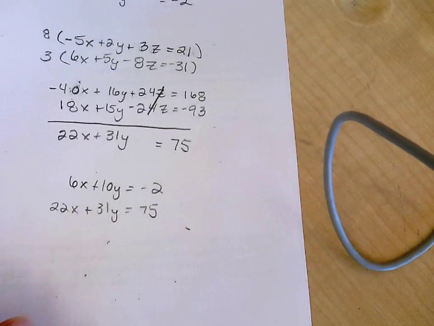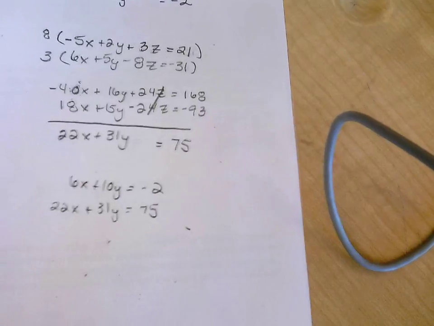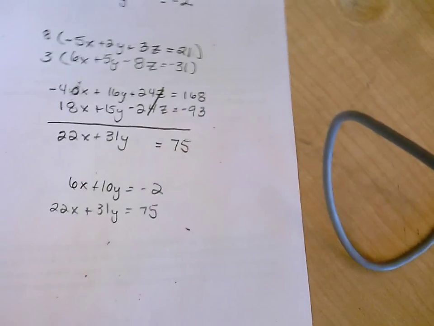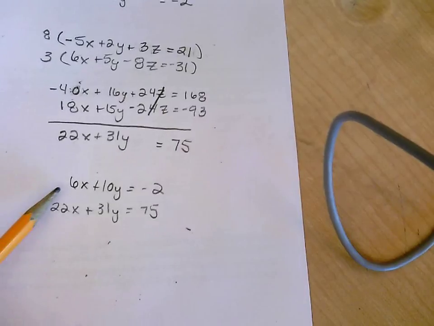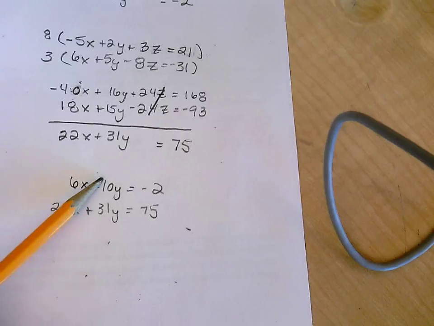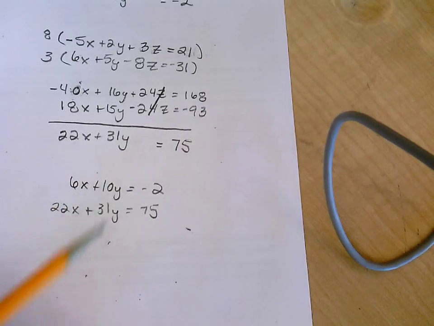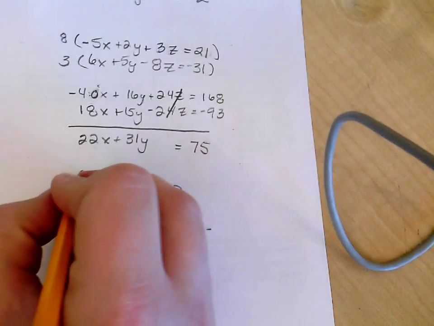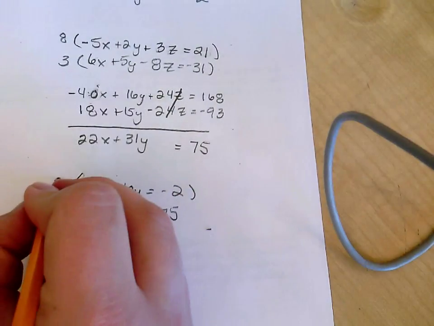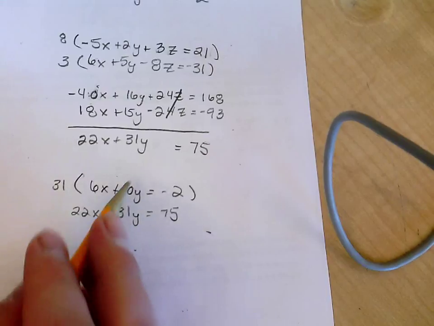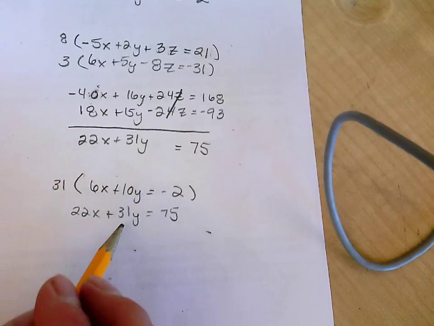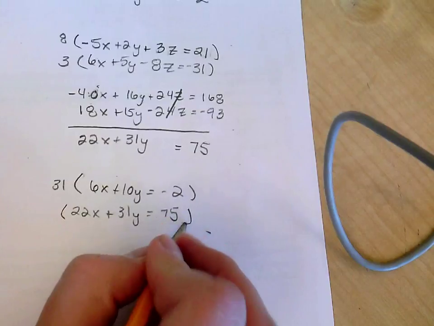Alright, this next part, we're going to get big numbers. As I said, you're sometimes just going to get big numbers. Now, 6 can't multiply to 22, and 10 can't multiply to 31. So in this pickle, what I always tell you guys is you should just multiply by the opposite number. So this top one, I'm just going to multiply by 31, because I'm going to try to get this 10 and 31 to be the same. This bottom part, I'm going to do 10.